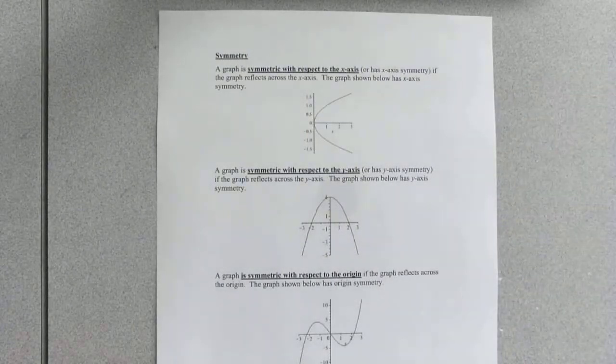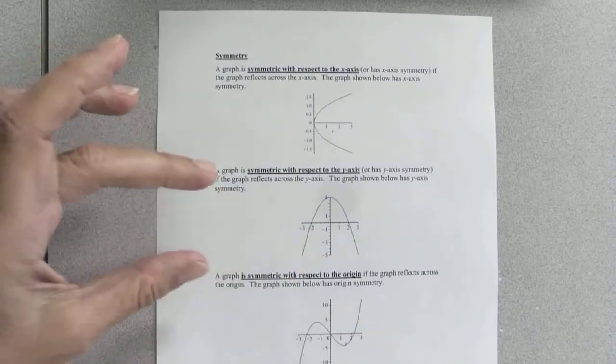A graph is symmetric with respect to the x-axis, or has x-axis symmetry, if the graph reflects across the x-axis. The graph shown below has x-axis symmetry. It's as if the x-axis cuts the picture in half, or you could fold the picture along the x-axis and the two halves would lie on top of each other.